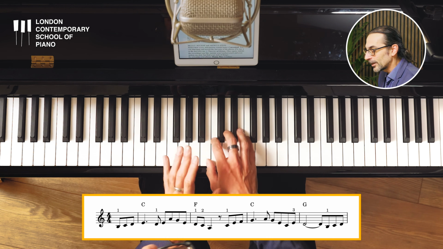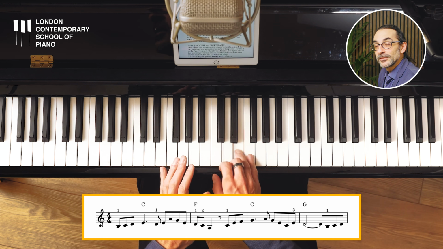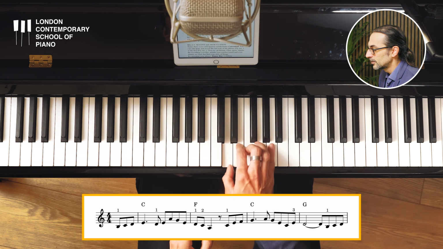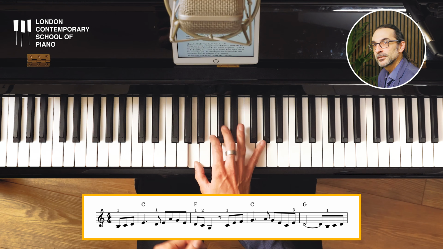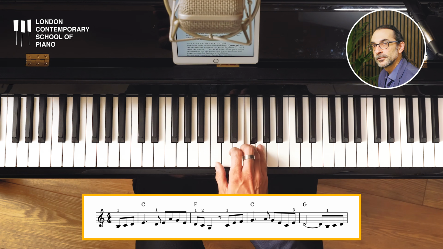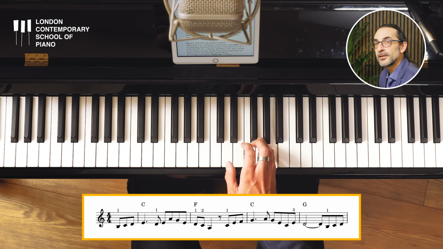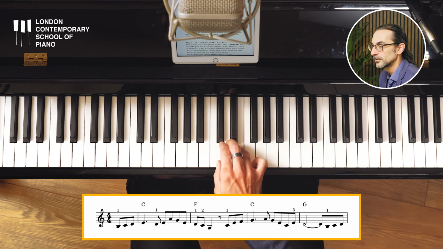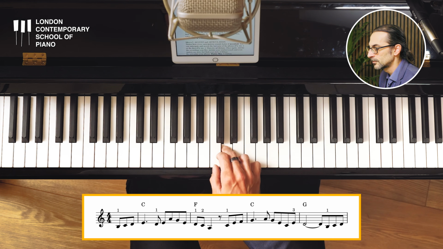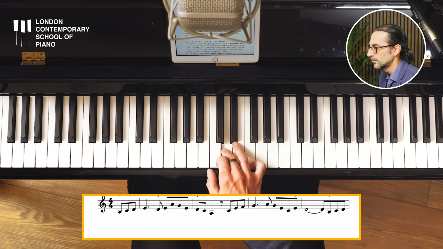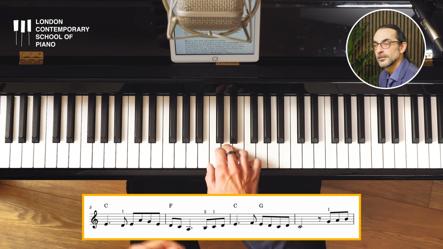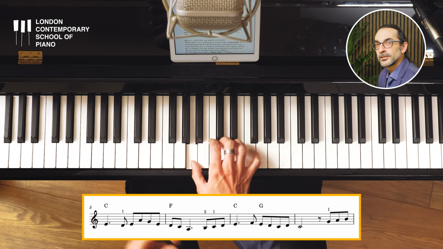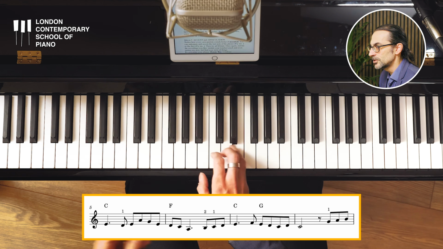I showed you earlier that all of the notes of Danny Boy were pretty regular, but if I start accenting the 2 and 4, you can hear how the whole feel changes.